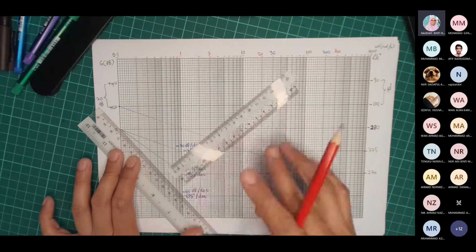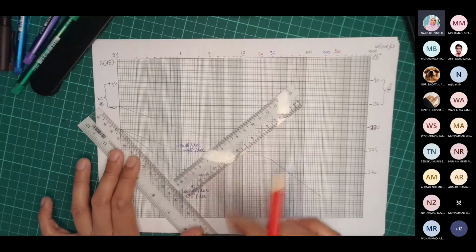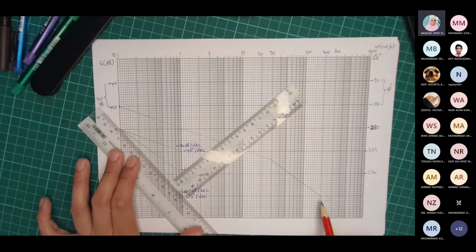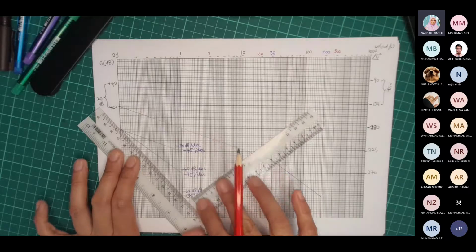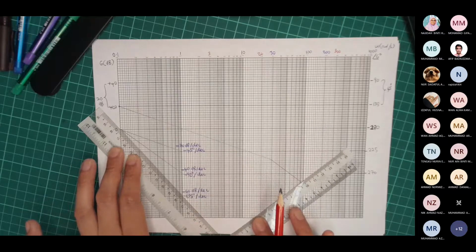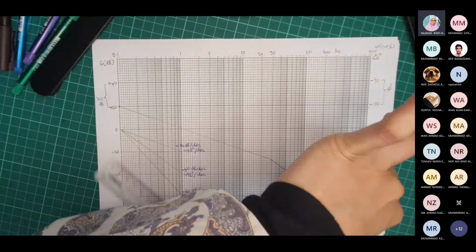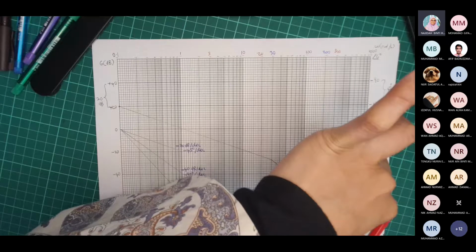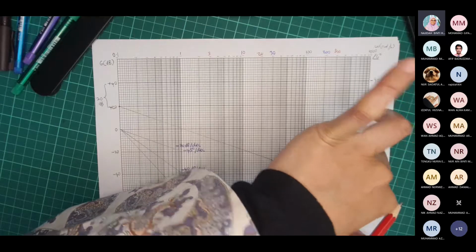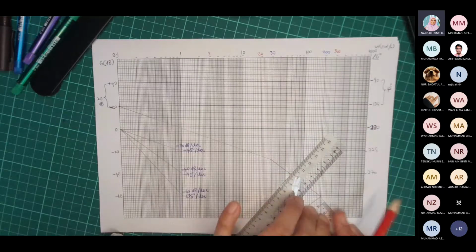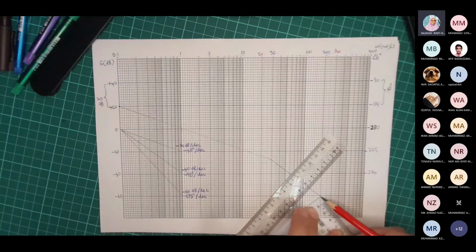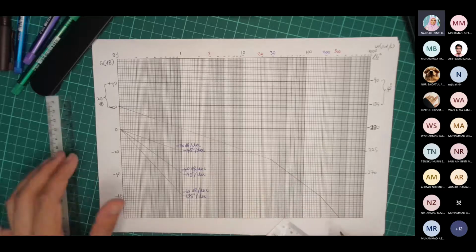And then take your second ruler, make sure it is perpendicular, move to the point where you want to continue your magnitude plot, in this case at 200 radian per second. You move it to here. Now, hold your second ruler, and this is your negative 60 dB per decade. Larger than 200 radian per second, your slope is negative 60 dB per decade until you finish at the y-axis. That's it.